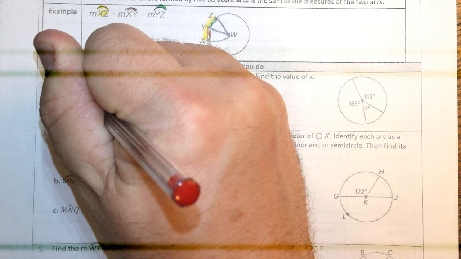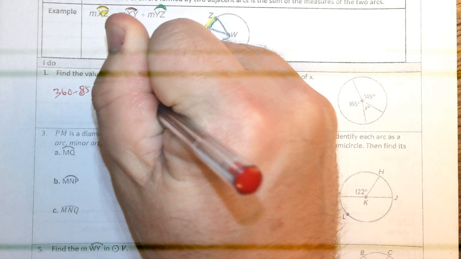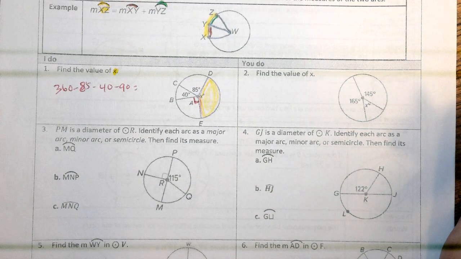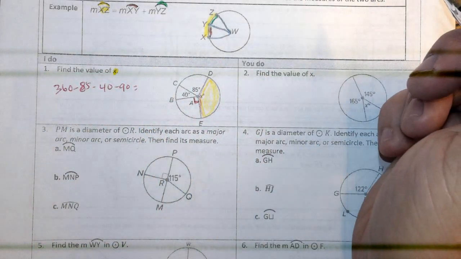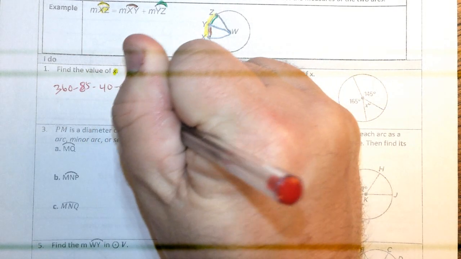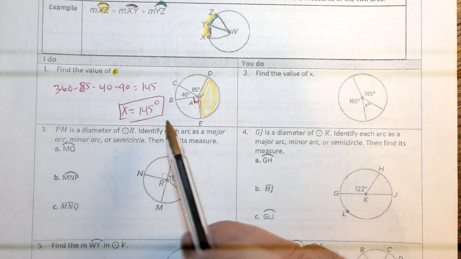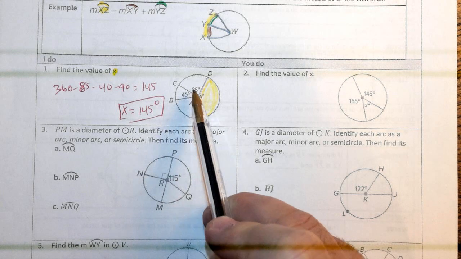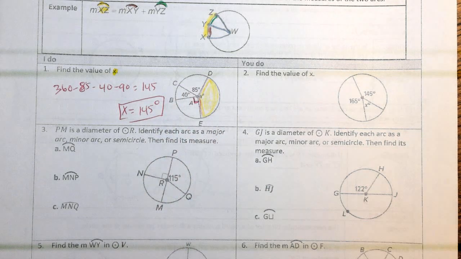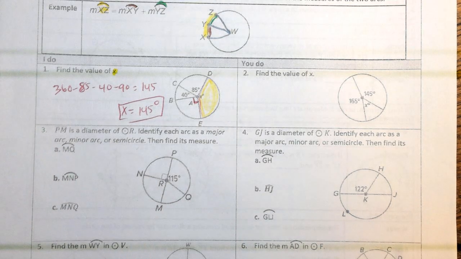And what's the box mean? I hope you're already saying 90. All right, so 360 minus 90 minus 40 minus 85. It doesn't matter which order you go. It's going to equal 145. So in this case, x equals 145 degrees. And if you add 145 plus 90 plus 40 plus 85, that's the whole circle, which is 360.